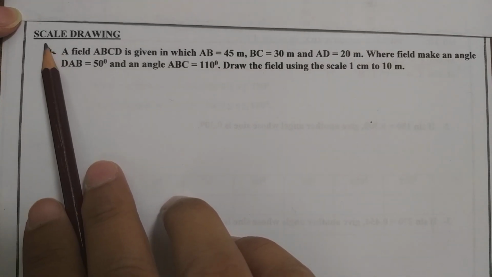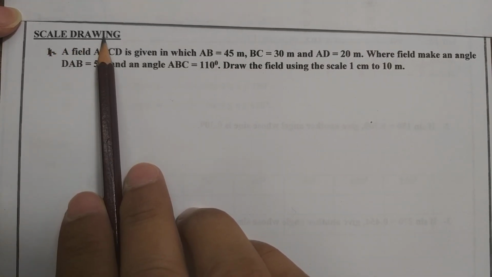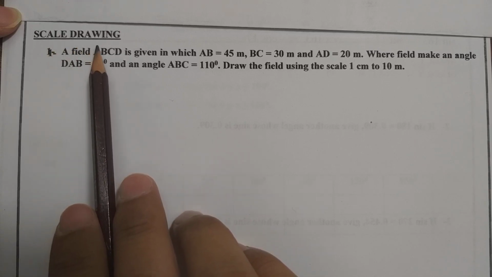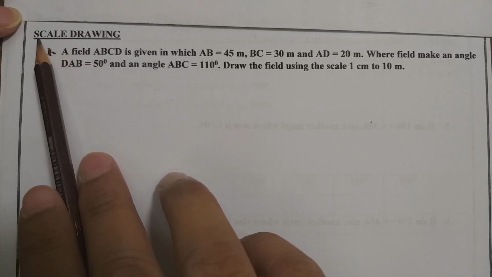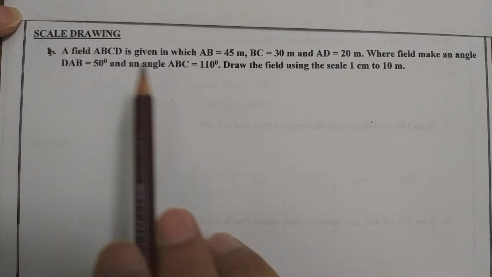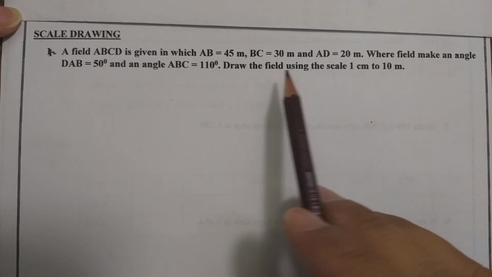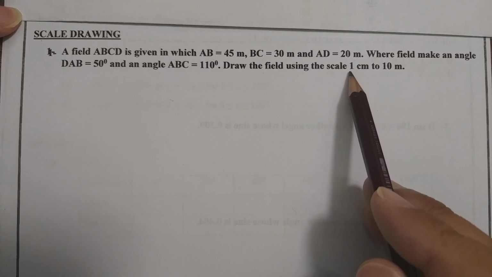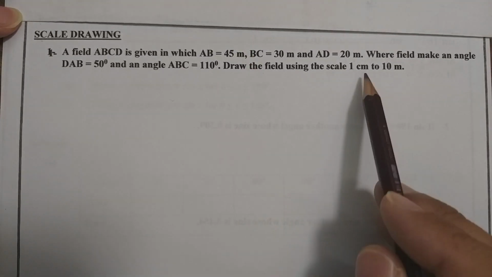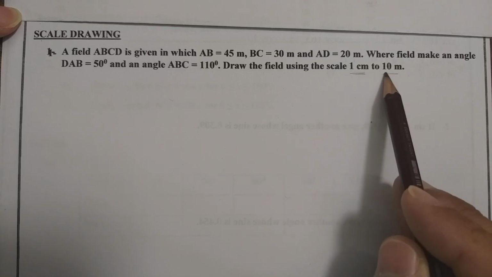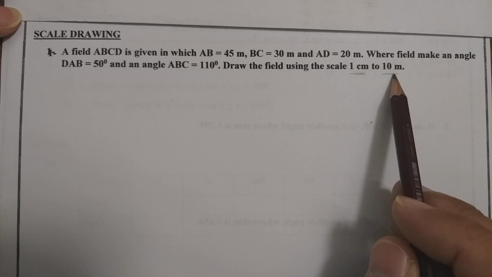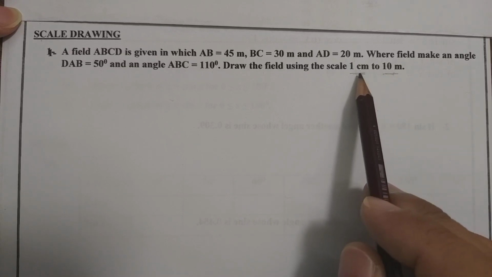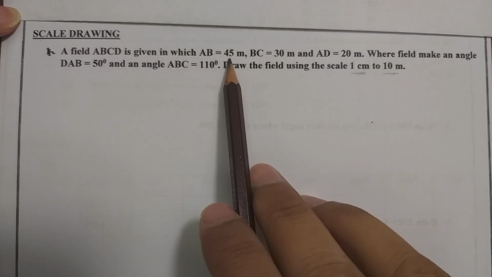Whenever we find a statement about scale drawing, it means we need to draw the field, even if we are already given the shape. When we have a scale drawing, either they give us the scale or we are supposed to put the scale by ourselves. In this question we are given the scale 1 centimeter to 10 meters. If it was not mentioned, you can make your own scale according to the information.